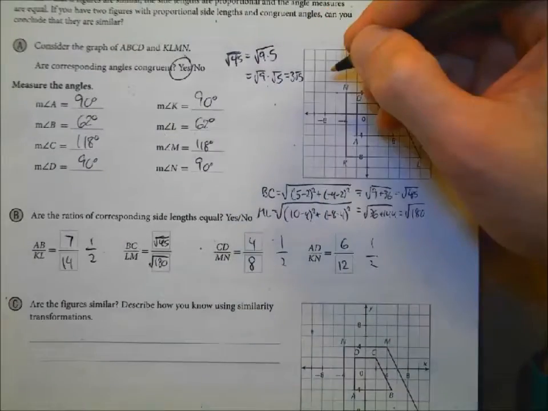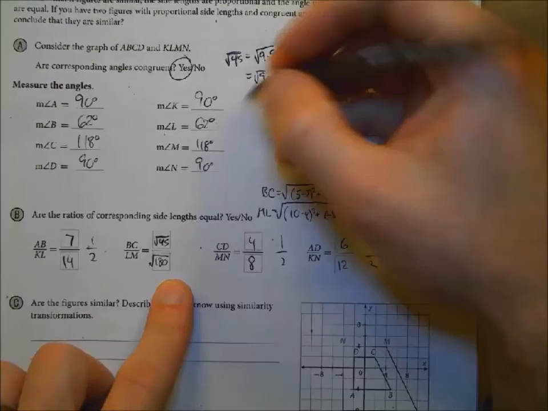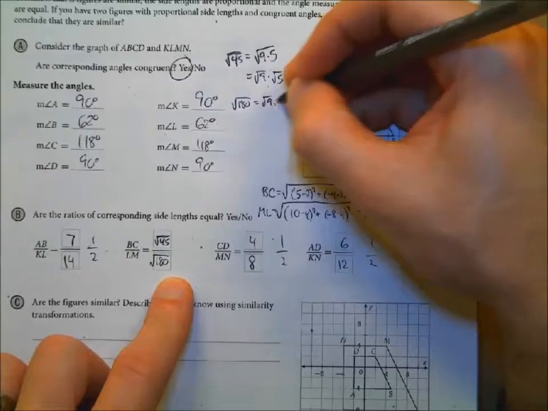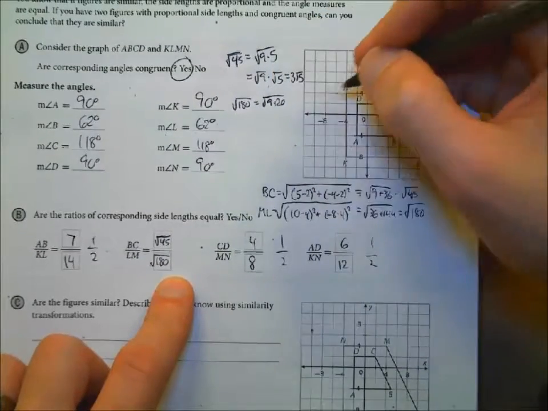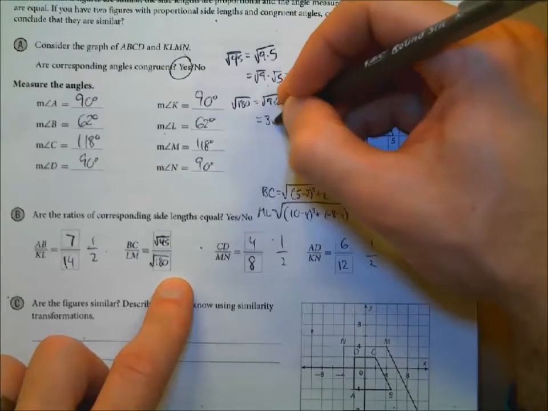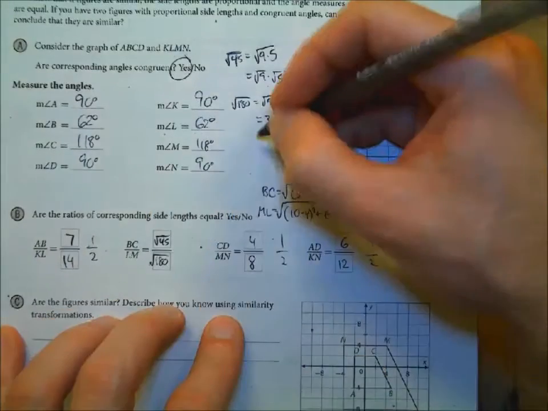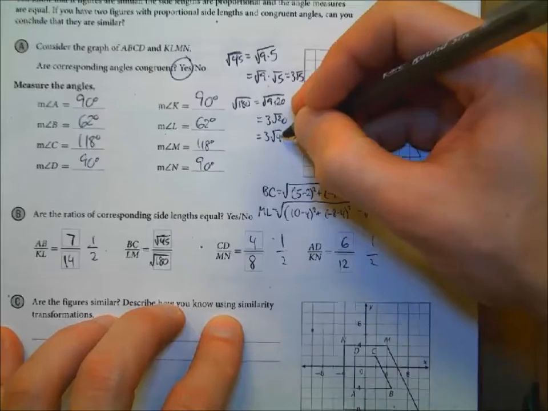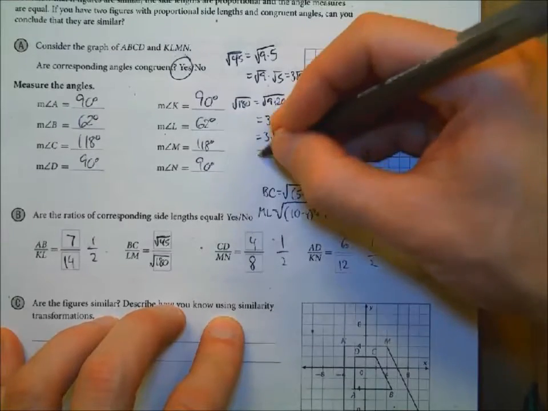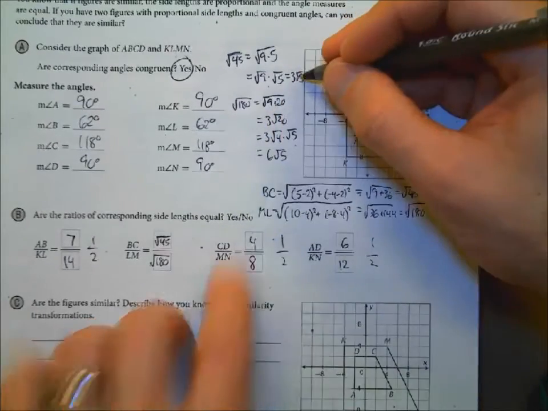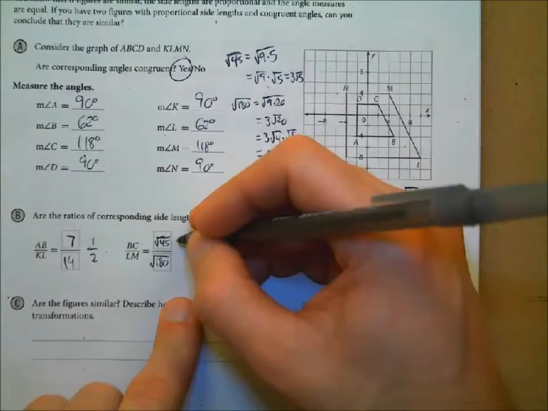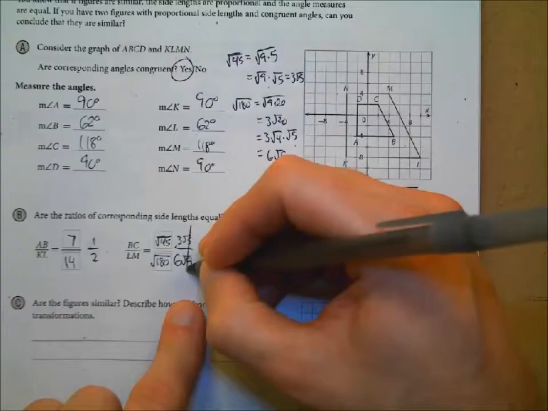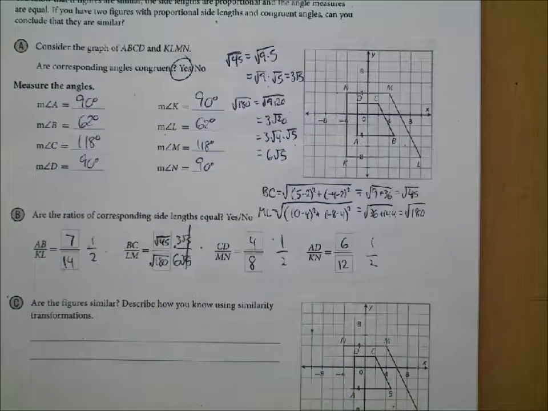And then root 180, well, let's see here. That's equal to the square root of 9 times 20. Or sorry, it's root 9 times root 20. So it's going to be 3 square roots of 20. But then 20 can be broken up further too. 20 is 4 times 5, so root 4 is 2, times 3 gives us 6 square roots of 5. So we have 3 square roots of 5 over 6 square roots of 5. The root 5's cancel, and then 3 over 6, that's going to simplify to 1/2 as well.